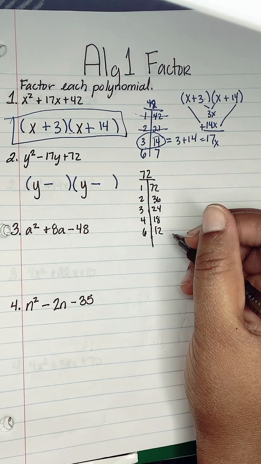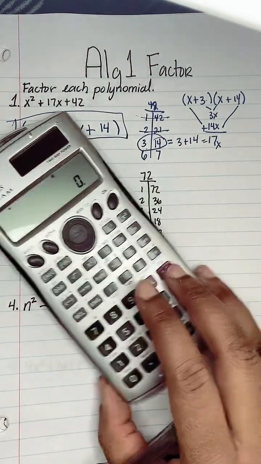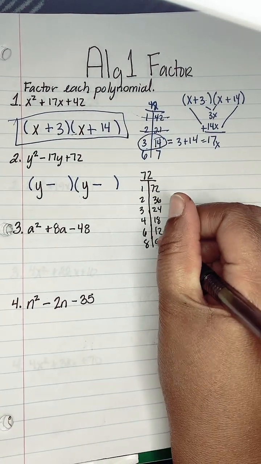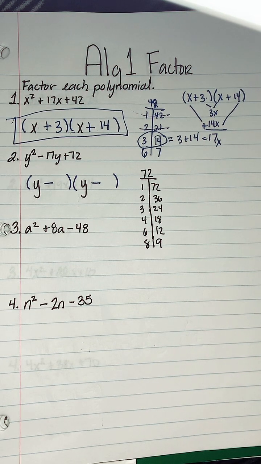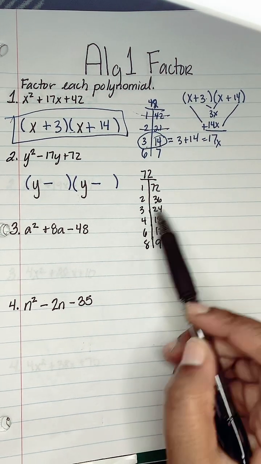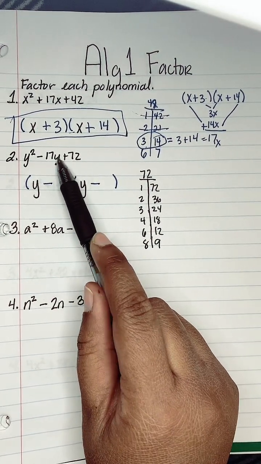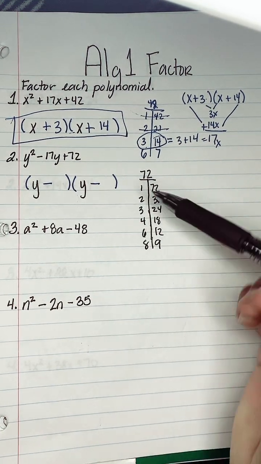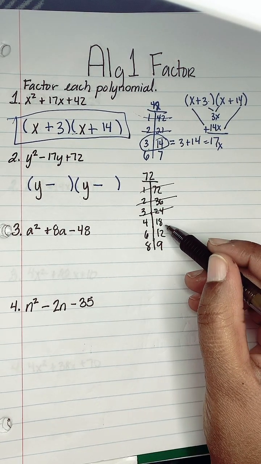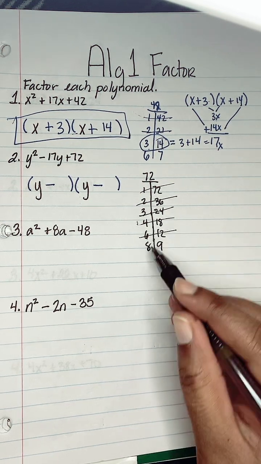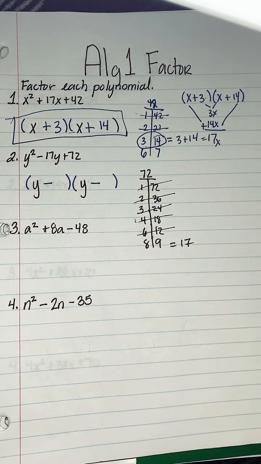6. 7 doesn't. 8. Oh yeah, 8. 8 and 9, right? 8 and 9. All right, so we got all the factors. So now we go through, because when we add these, we want to see which pair can give us the 17 when we add them. Well, these are too far, too far, too far. 4 plus 18 doesn't. 8 plus 9 does get us 17.